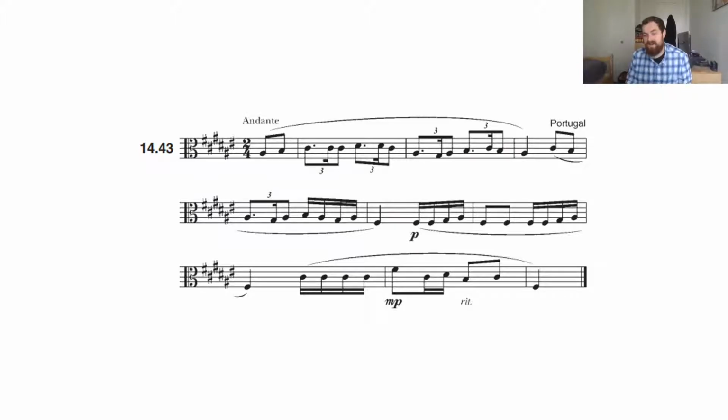I'm just going to conduct again. Okay, so you're on your own for rhythm and for pitch. You ready? 1 and 2 and 1 and.